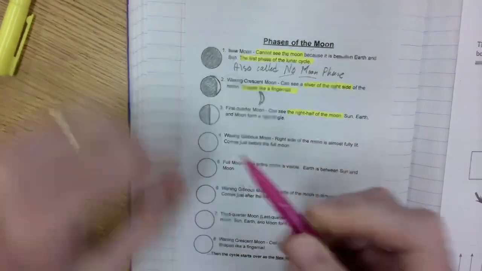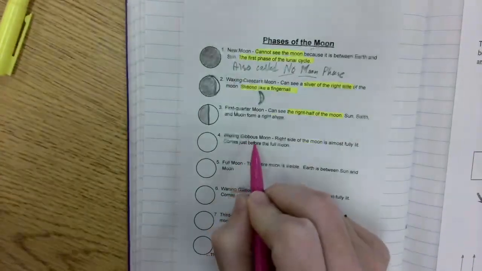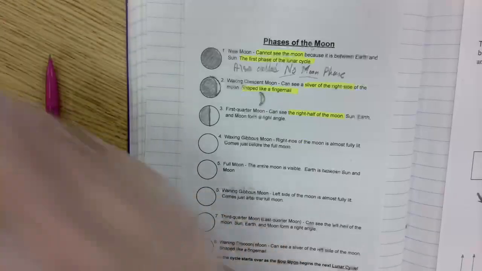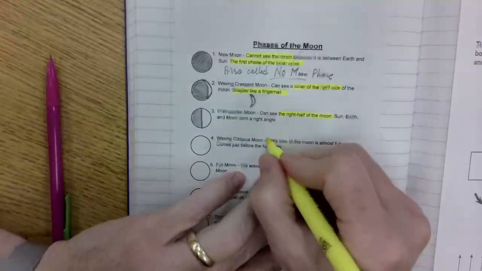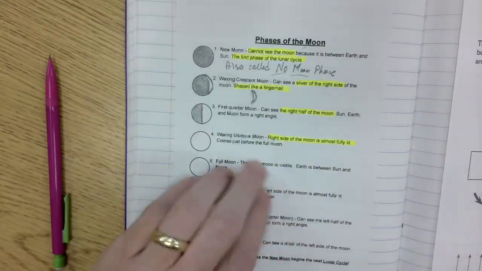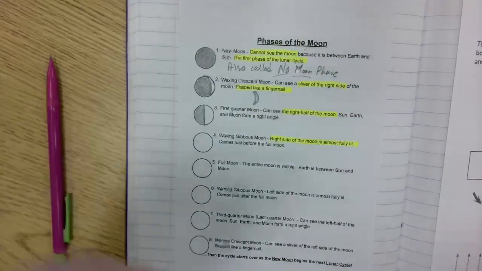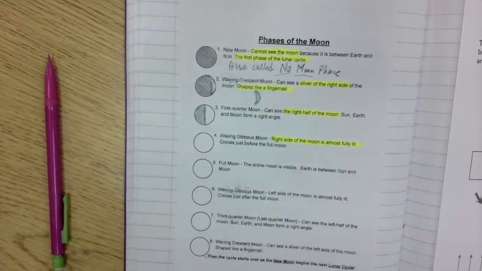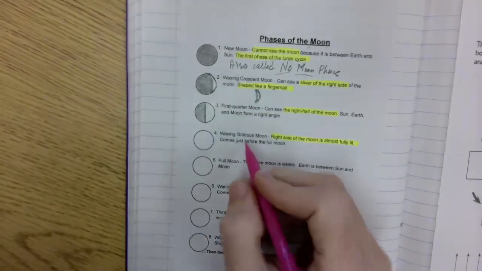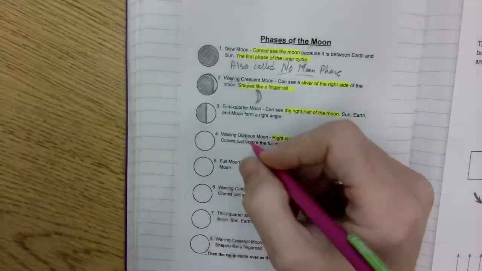Now we're going to increase again to a waxing gibbous. A waxing gibbous moon is when the right side of the moon is almost fully lit, and the gibbous always comes just before or just after a full moon. Now this gibbous is an interesting shape, and it's probably new to you.